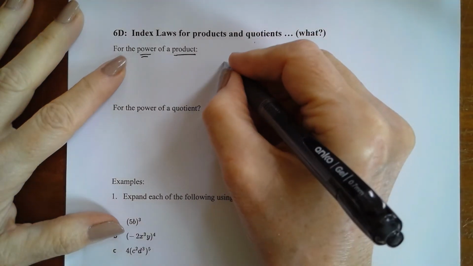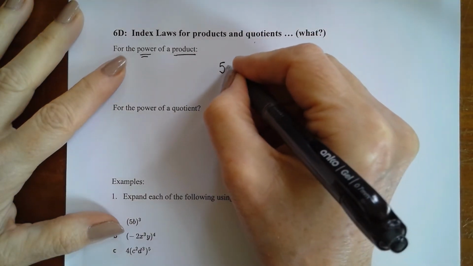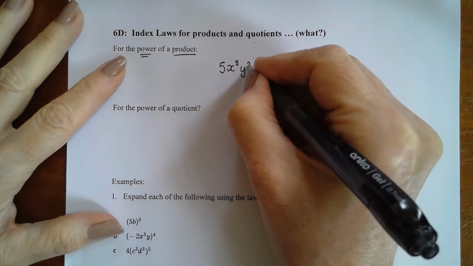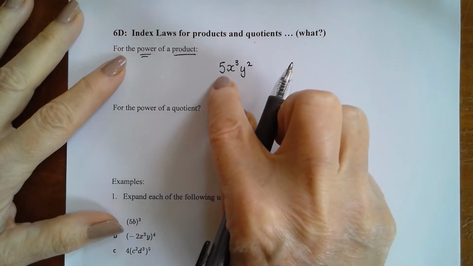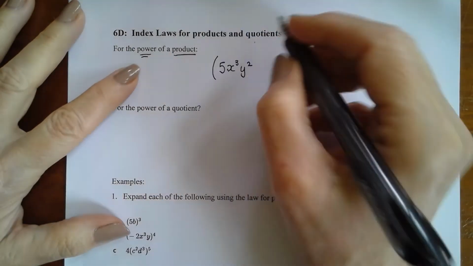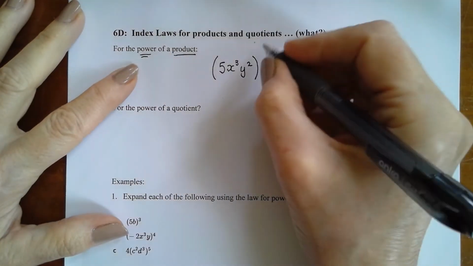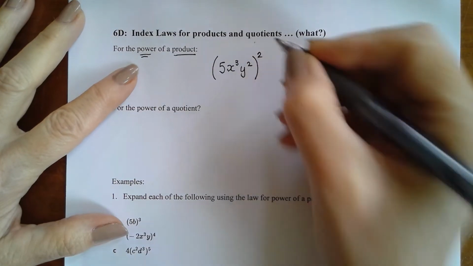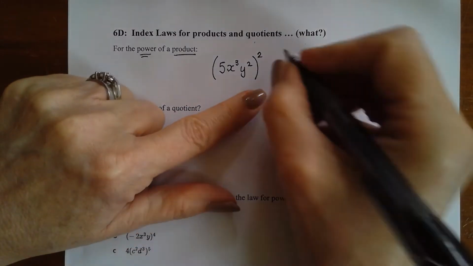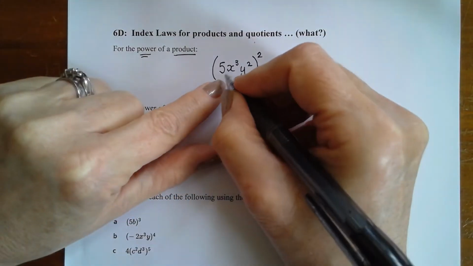So it might be like this. It might be 5 times x cubed times y squared. So that's times, multiplying. So that's a product because I'm multiplying. And then I might raise it to a power. Now what I have to do in that case is I have to take each part of the product.